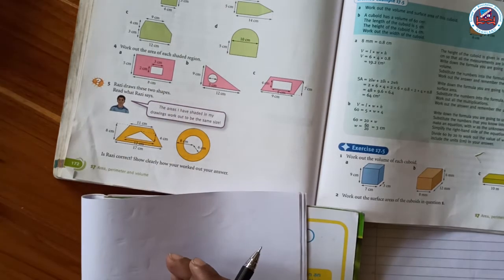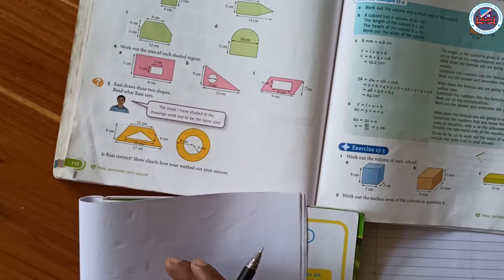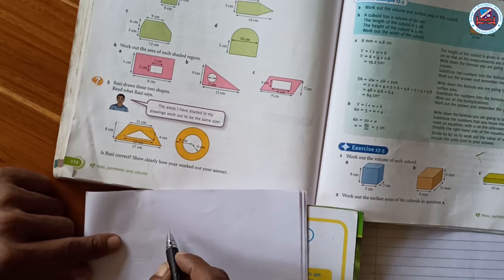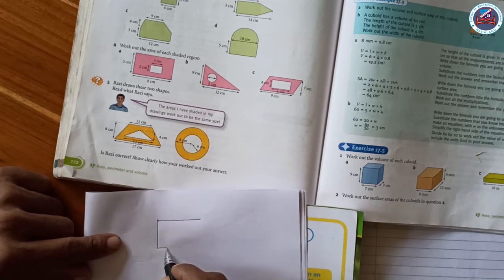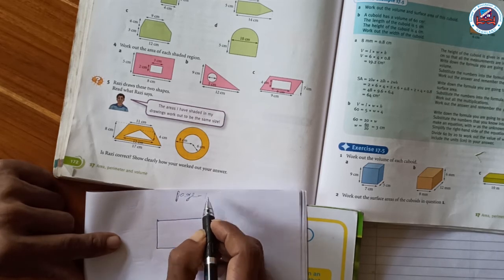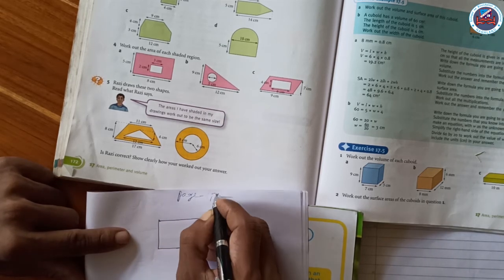Now here what I would like to do is, I need to draw a diagram. Just look here. This is on page number 172.